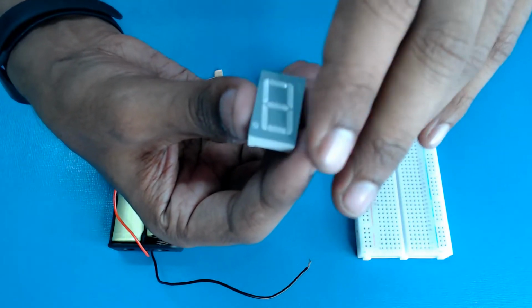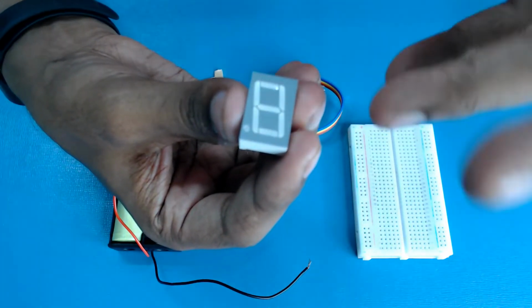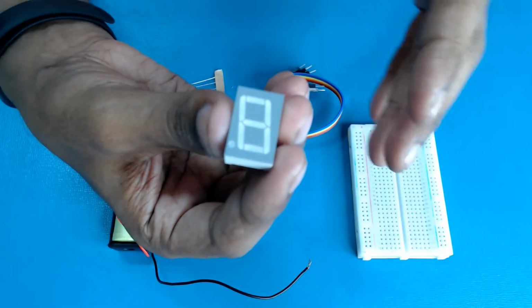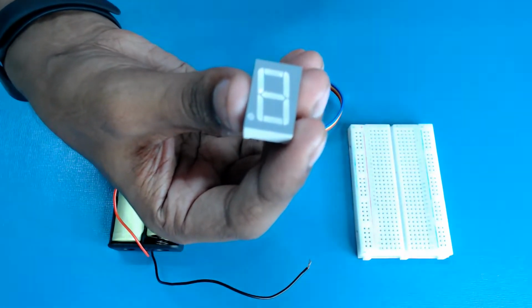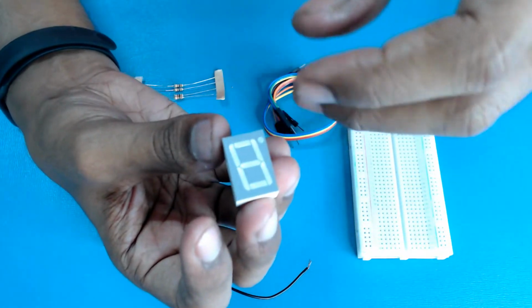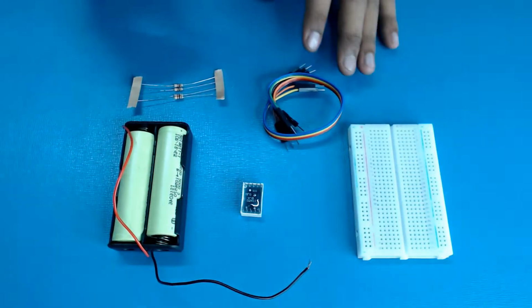You have mostly seen them in your scoreboard, like in a cricket match you see the scoreboard. So there we can use these kinds of LEDs to display our numbers. So now, how to use this LED with our breadboard.